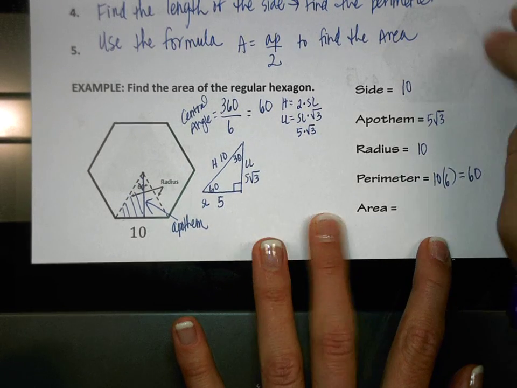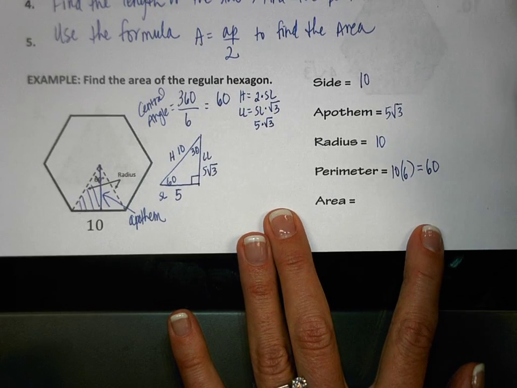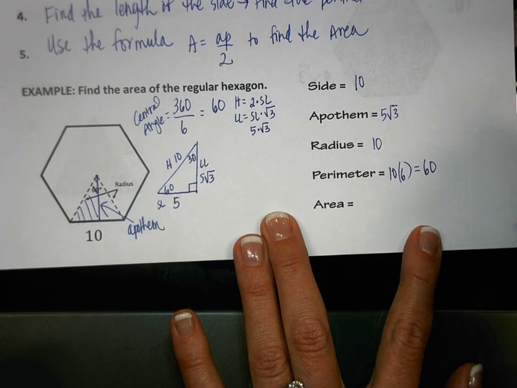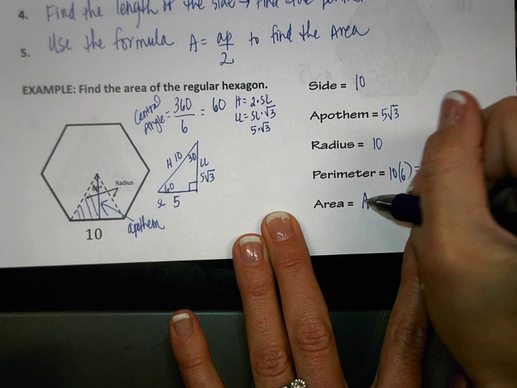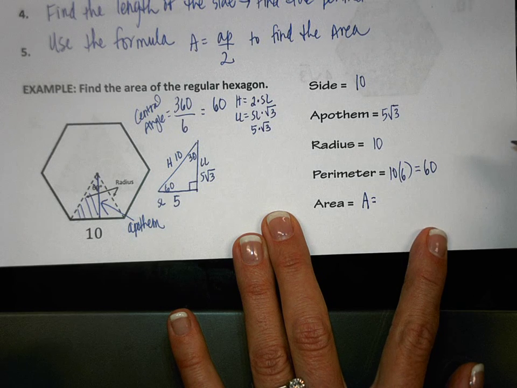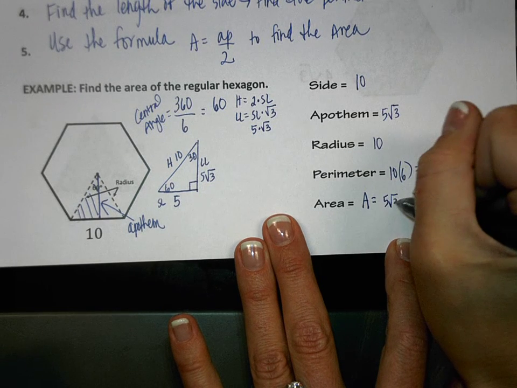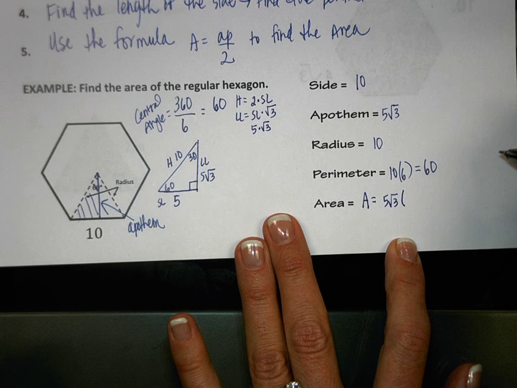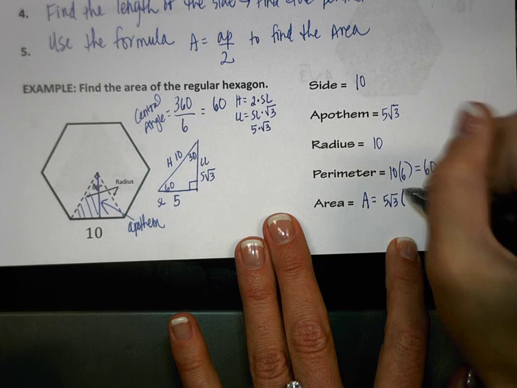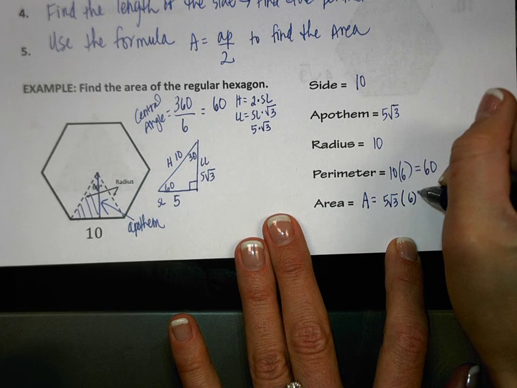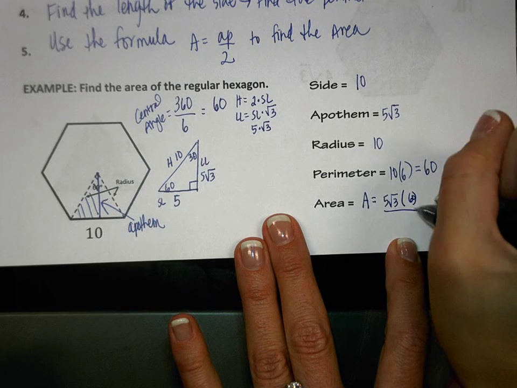And so now we're going to find our area based on all that information. Okay? And so big A for area equals my apothem, which is 5 root 3, times the perimeter, which is 60, divided by 2.